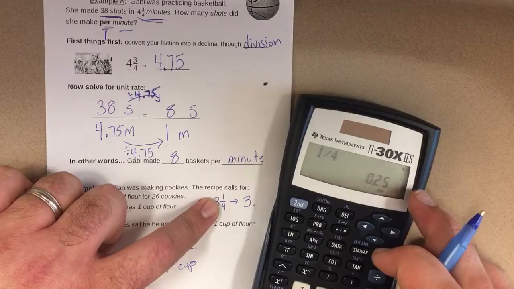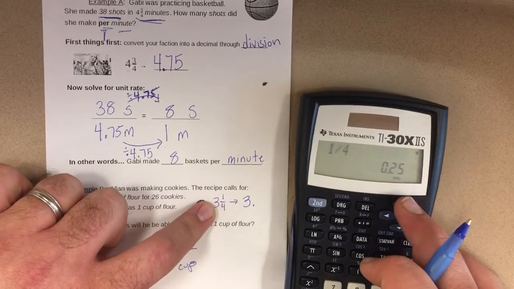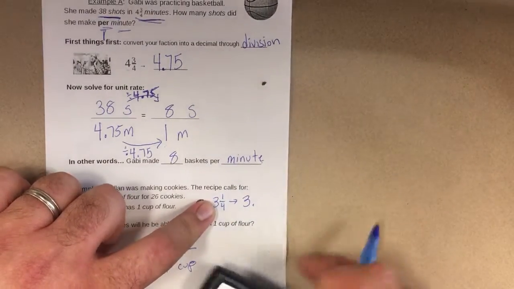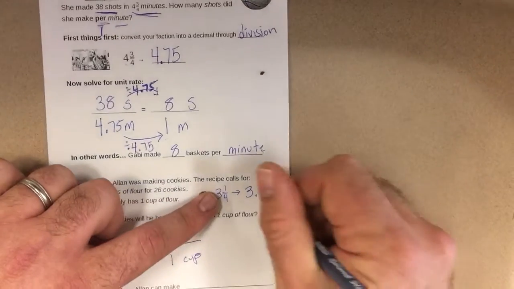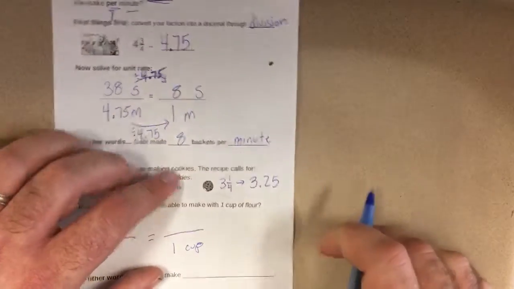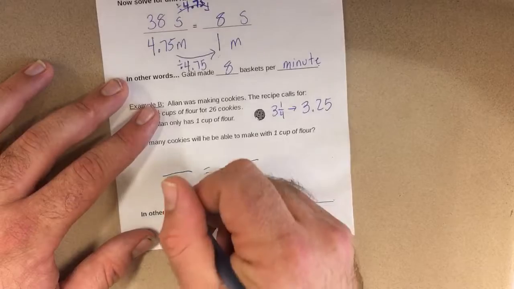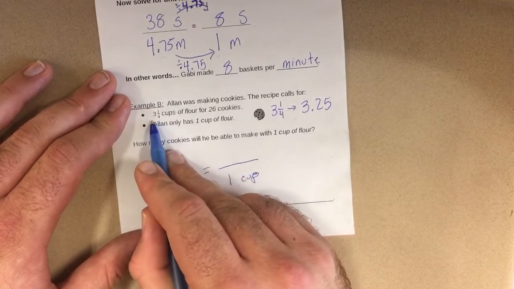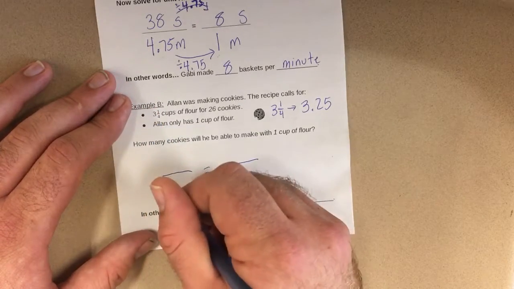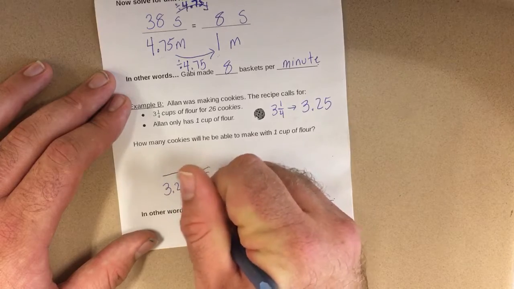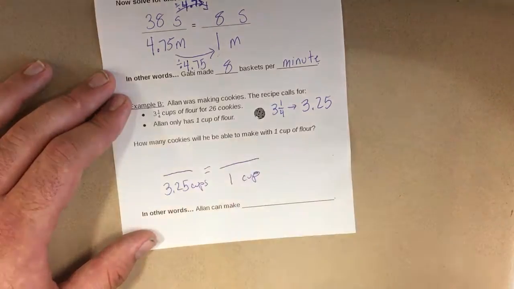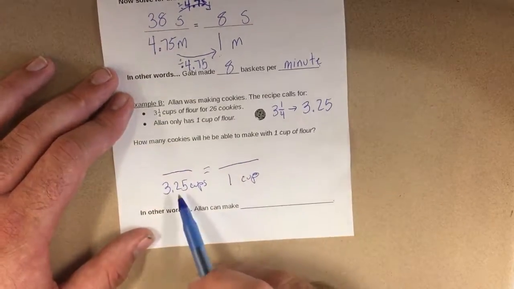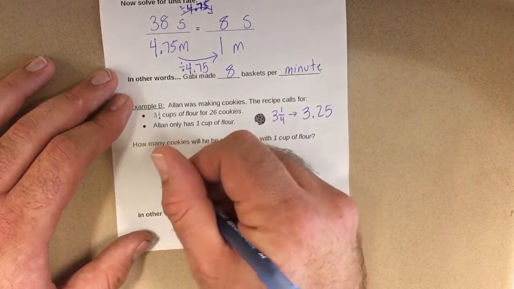That gives me 0.25, which is really 3.25 because I had 3 1/4. So he used 3.25 cups of flour. And that made 26 cookies.